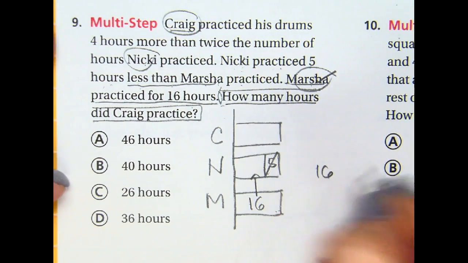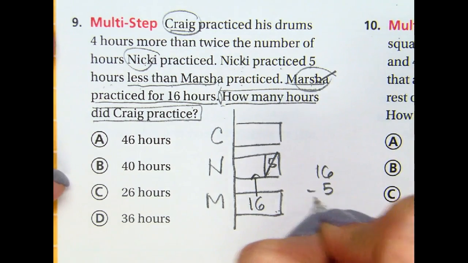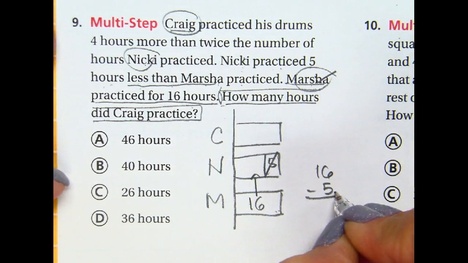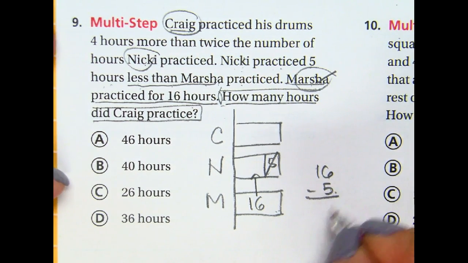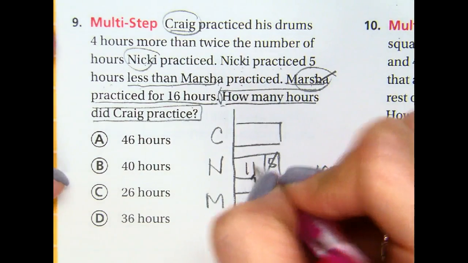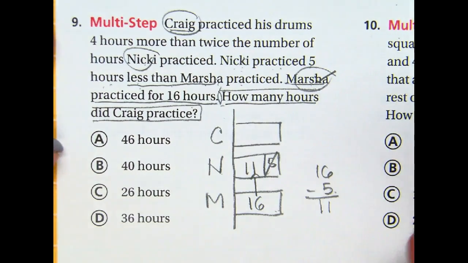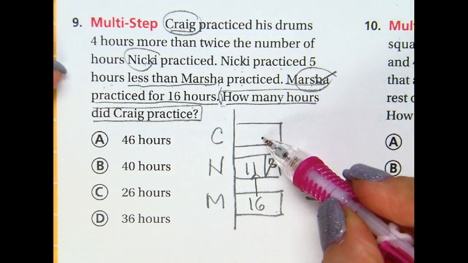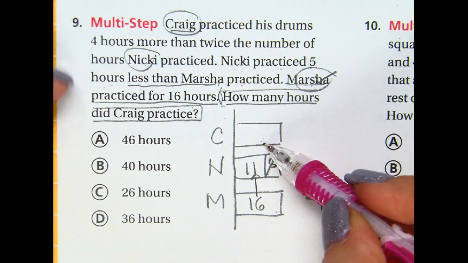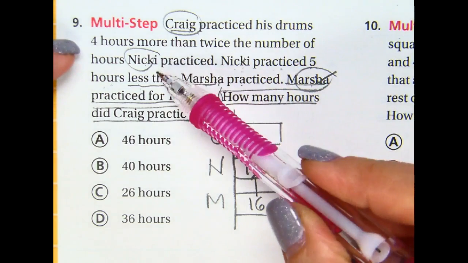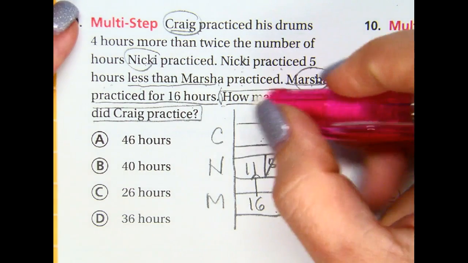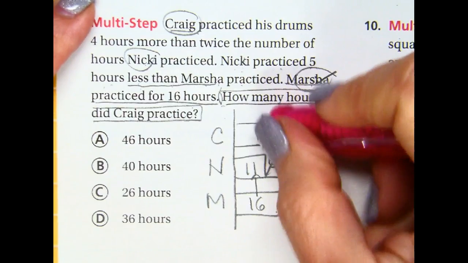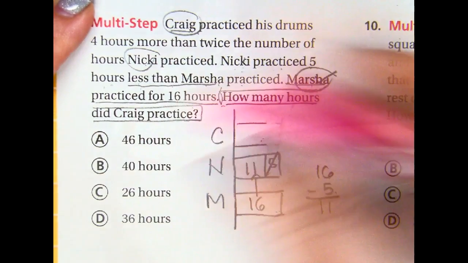Let's work our calculation to the side. We know that Nikki's number is 5 hours less than Marcia's. 16 minus 5 is 11. So we know that Nikki's value is 11. Now we can figure out Craig's number. We're comparing Craig's number to Nikki's, so let's adjust Craig's to match Nikki's because we're starting off with the same value as Nikki.